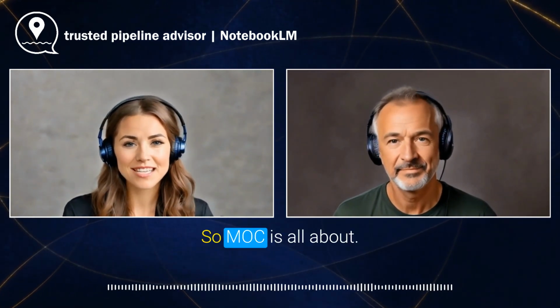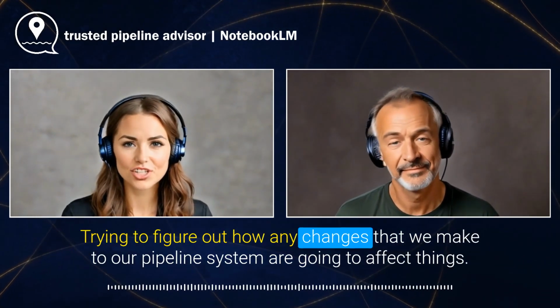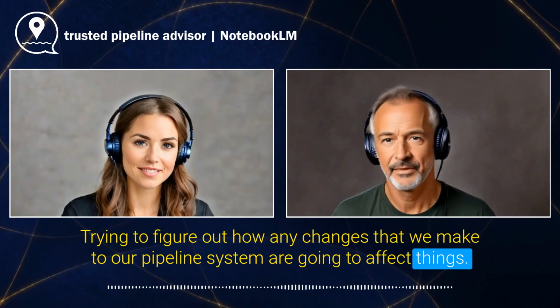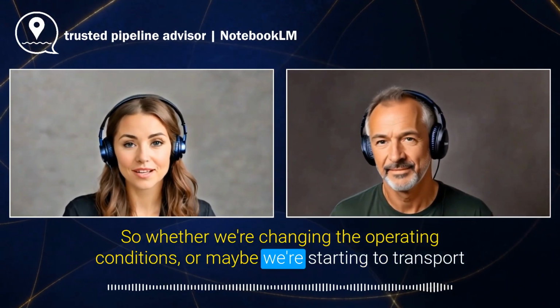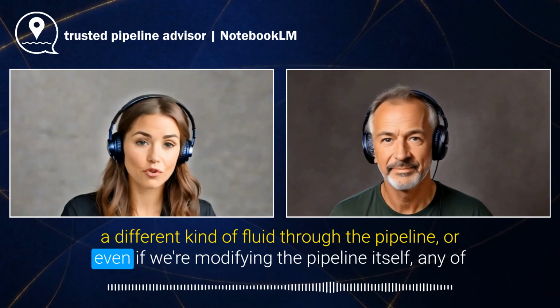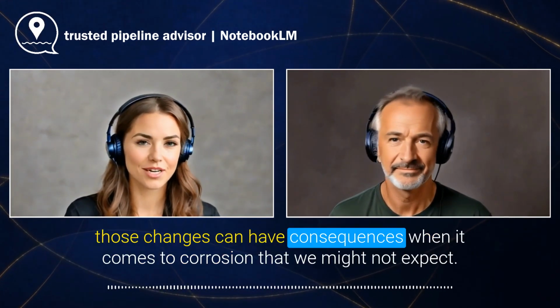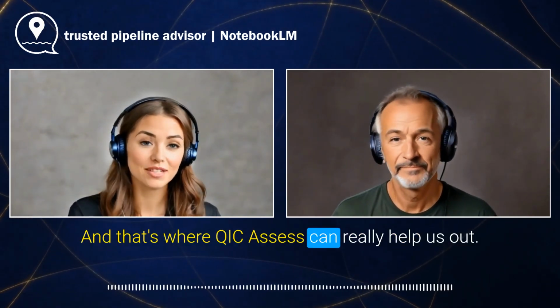Yeah, so MOC is all about trying to figure out how any changes that we make to our pipeline system are going to affect things. Okay. So whether we're changing the operating conditions or maybe we're starting to transport a different kind of fluid through the pipeline, or even if we're modifying the pipeline itself, any of those changes can have consequences when it comes to corrosion that we might not expect. And that's where Quick Assess can really help us out.